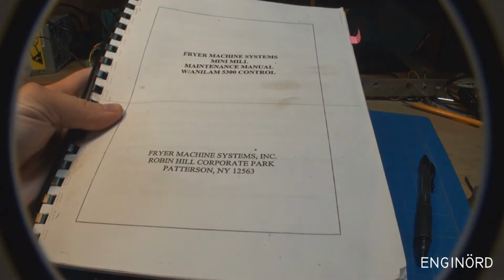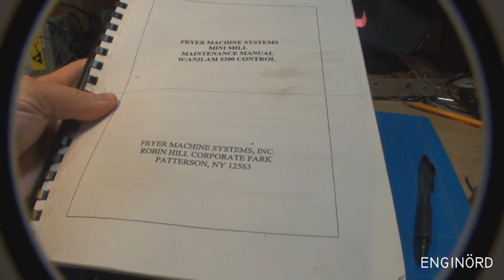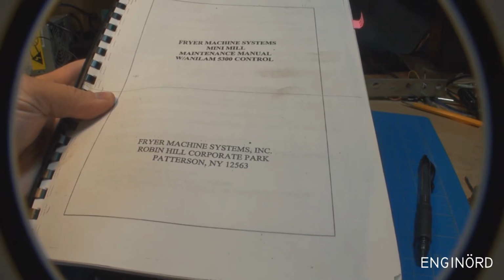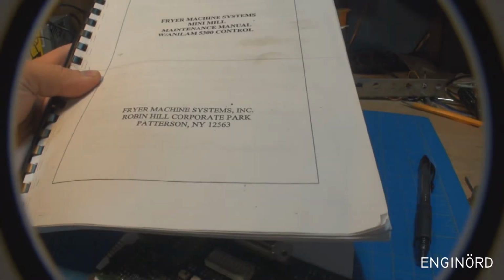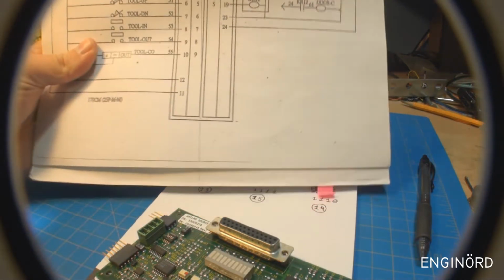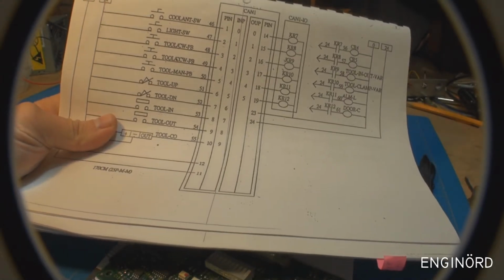This is the manual from Fryer for the mini mill. You can see Fryer Machine Systems mini mill maintenance manual with Anilam 5300 control. So it's got electrical diagrams here in the back, so we can look at the CAN bus, and that's what we have problems with.